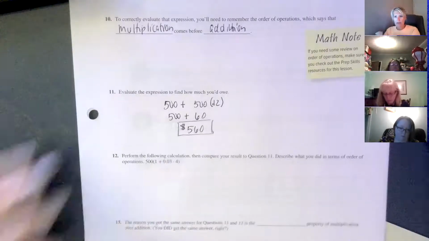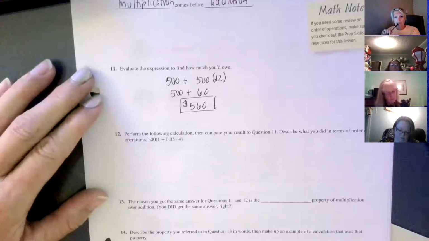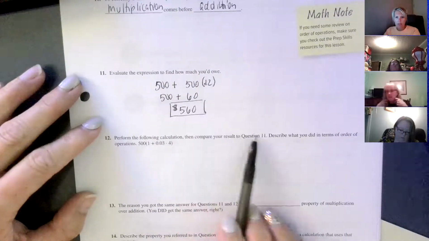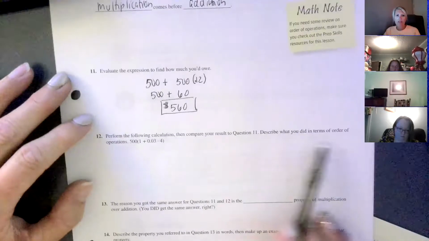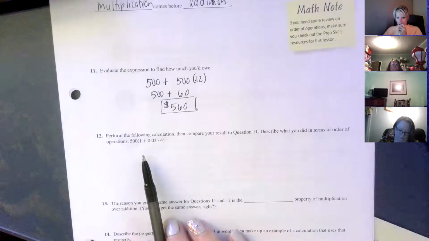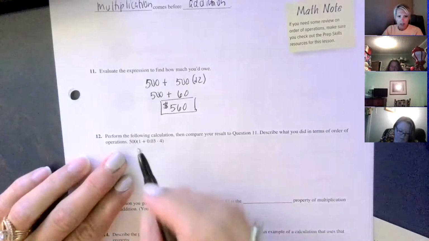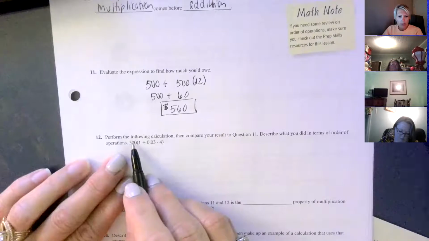Everybody in agreement on that? Then it says, perform the following calculation, then compare your result to 11. Describe what you did in terms of the order of operations. So now we have this and they want us to perform. So what are we going to do first here?